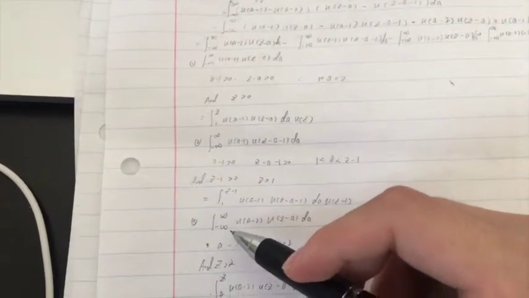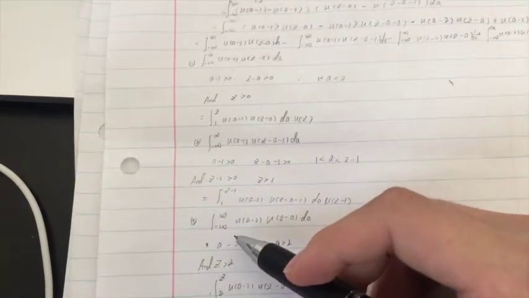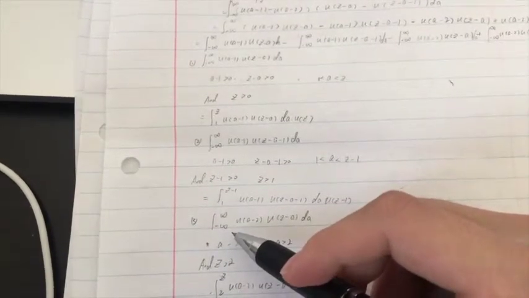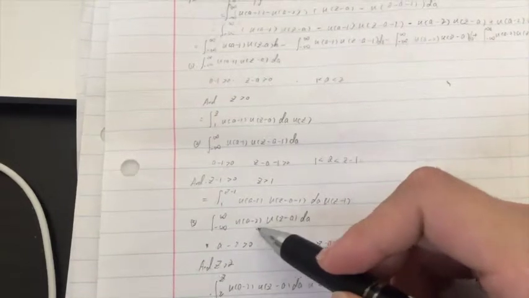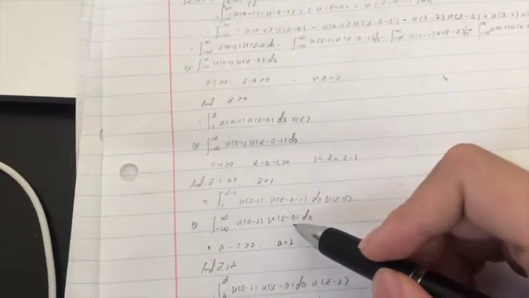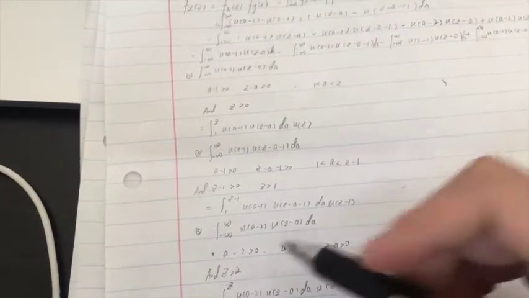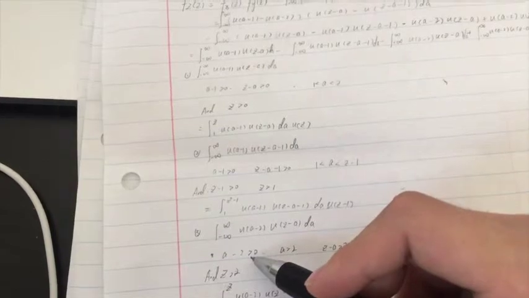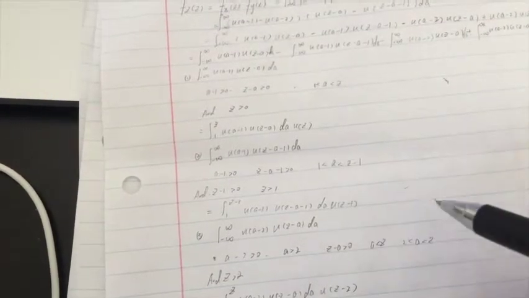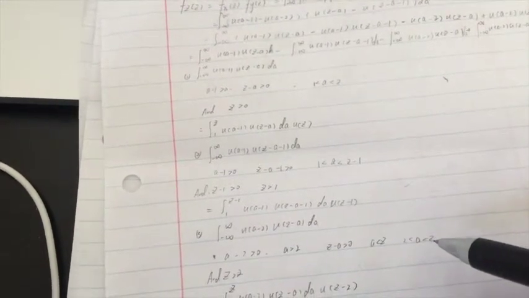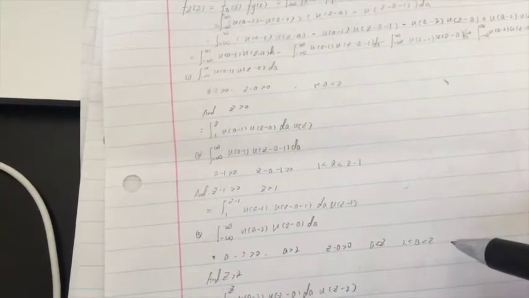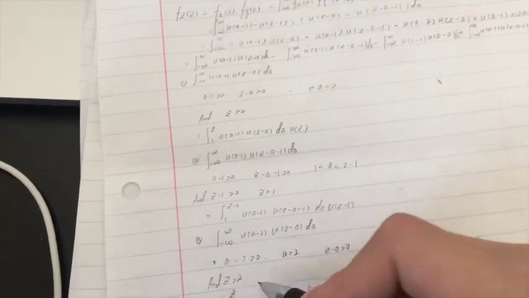And the third part, we all know that it is the integral of u(a minus 2) multiply u(z minus a) da, so a minus 2 is larger than 0, and a is larger than 2, so we can get a is larger than 2 and less than z, so z must be larger than 2.